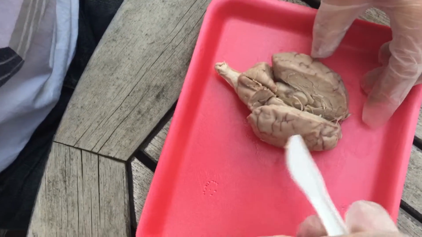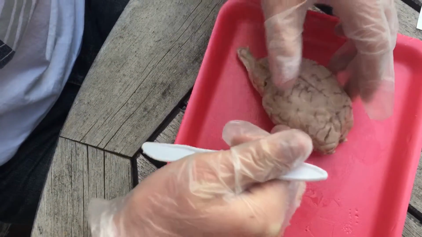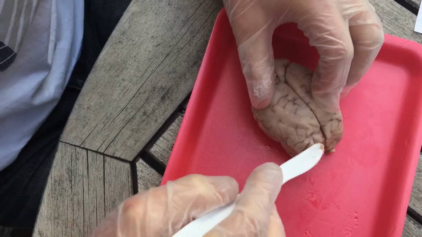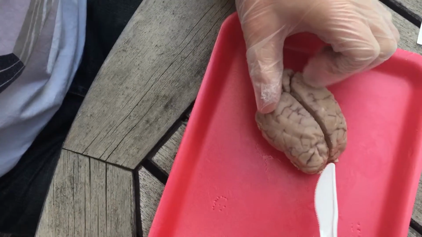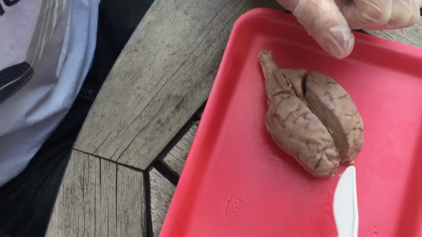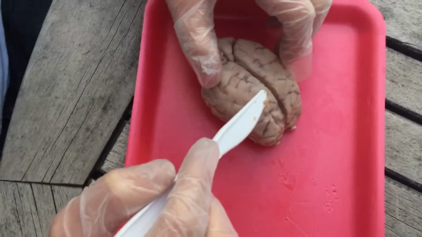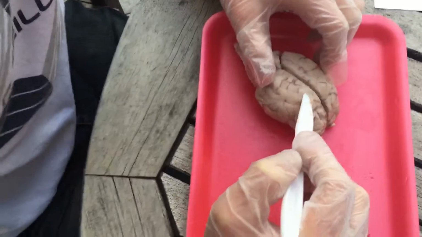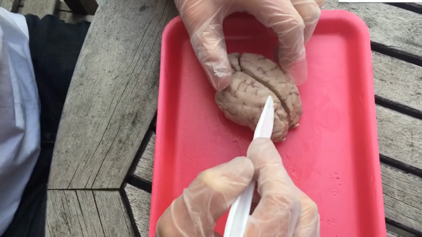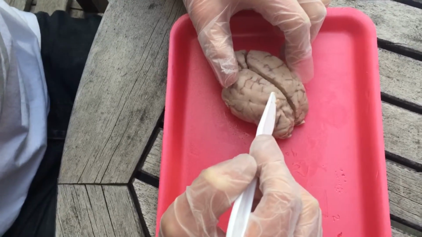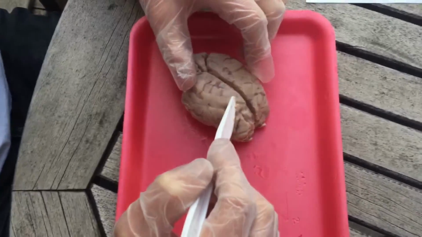And then we have the frontal lobe, which is here. The frontal lobe is where the emotions, planning, and problem-solving abilities come from. And then this is the parietal lobe. This is the top area of the cerebrum and is associated with recognition and movement of the body.